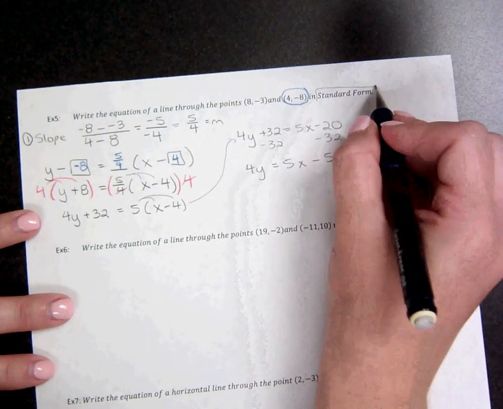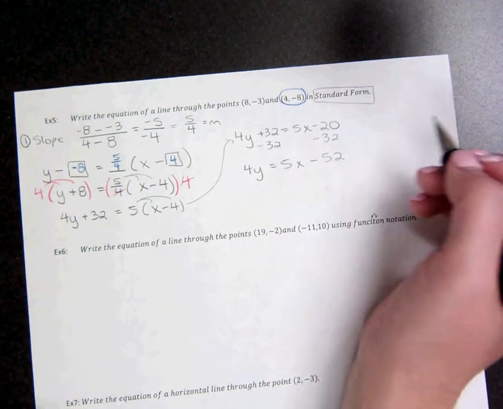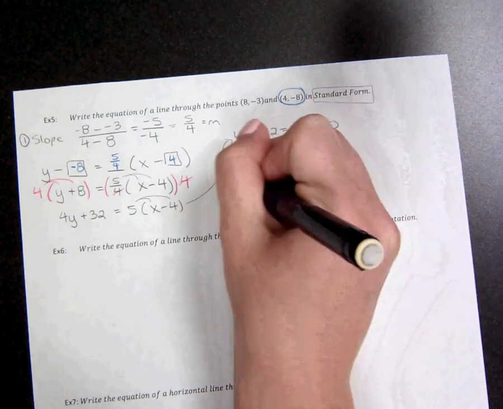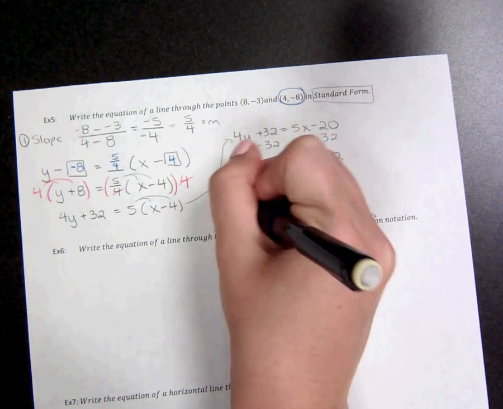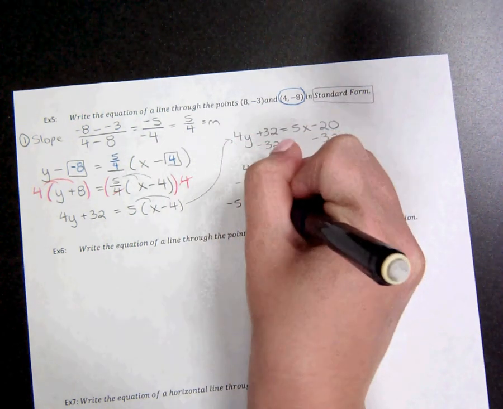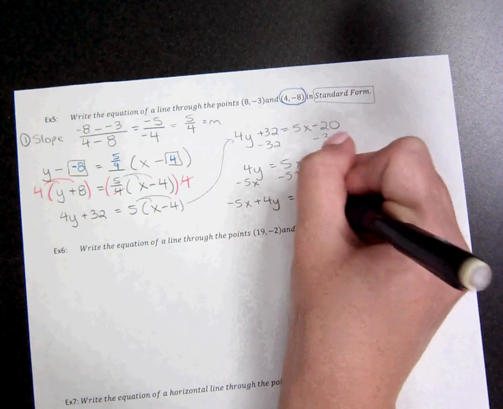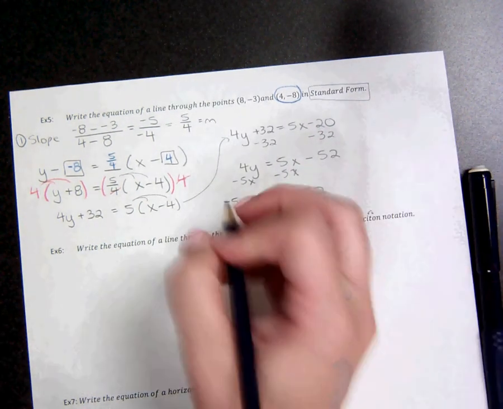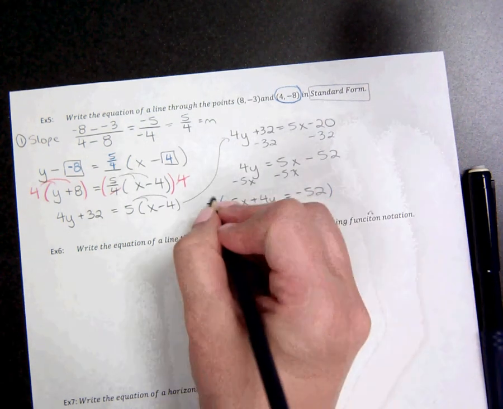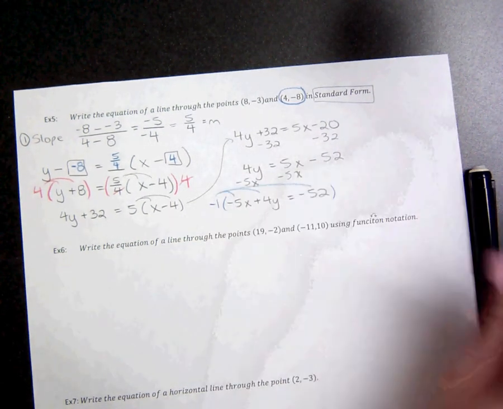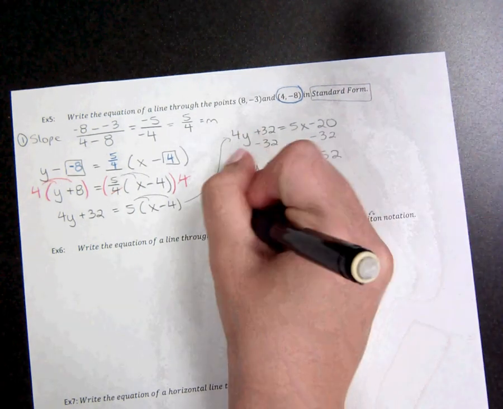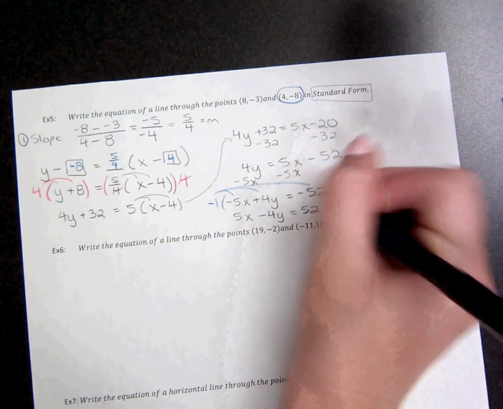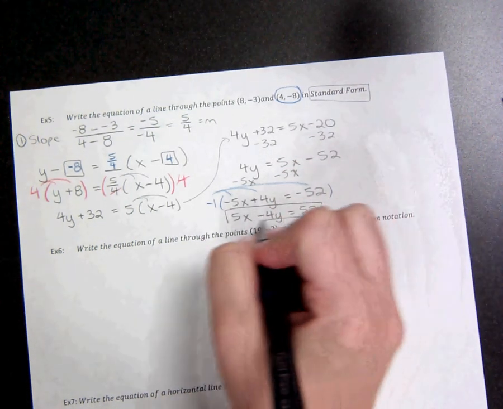And then we want our final answer in standard form. So instead of dividing everybody by 4, I'm going to move the 5x to the other side. That's going to give me -5x plus 4y equals -52. I don't want the leading coefficient to be negative, so I'm going to multiply everybody by -1. That's going to give me 5x minus 4y equals +52, and that will be your final answer.